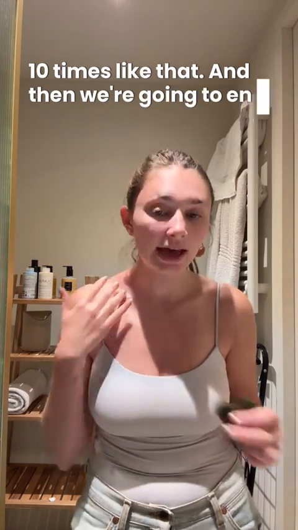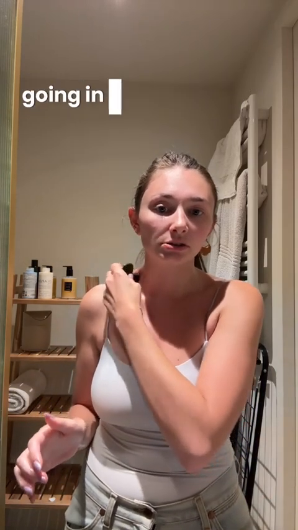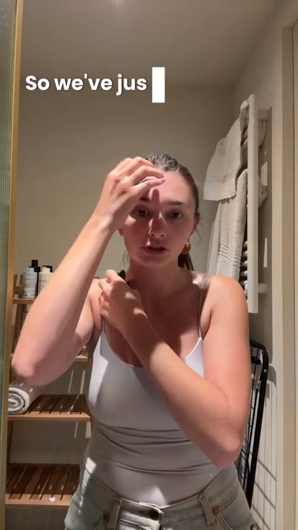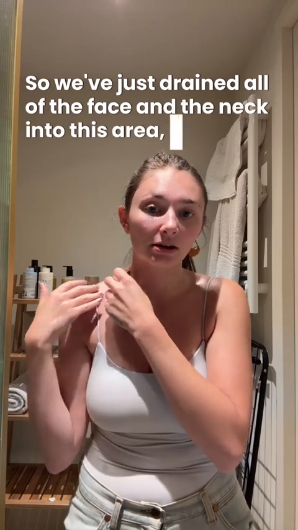And then we're going to end back at the terminus, again with the intersection of these two. The reason why we end back at the terminus going in circles here is to clear out the bucket. We've just drained all of the face and the neck into this area, and now we want to clear it out. Okay, I won't have time to do the other side, but basically you do the exact same thing on the other side.